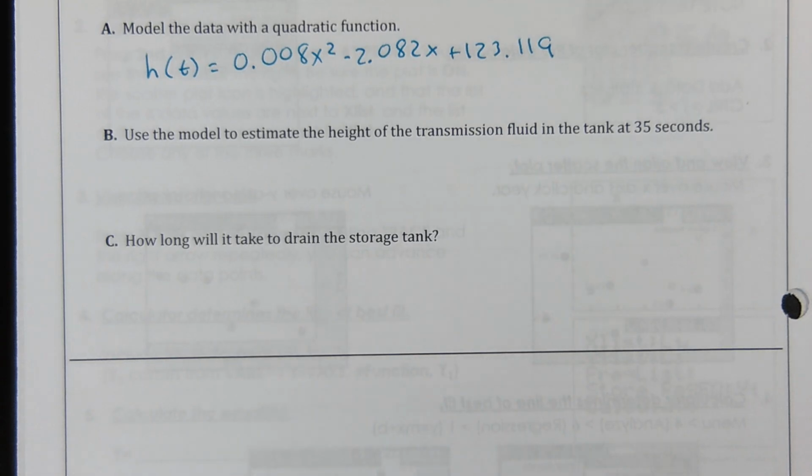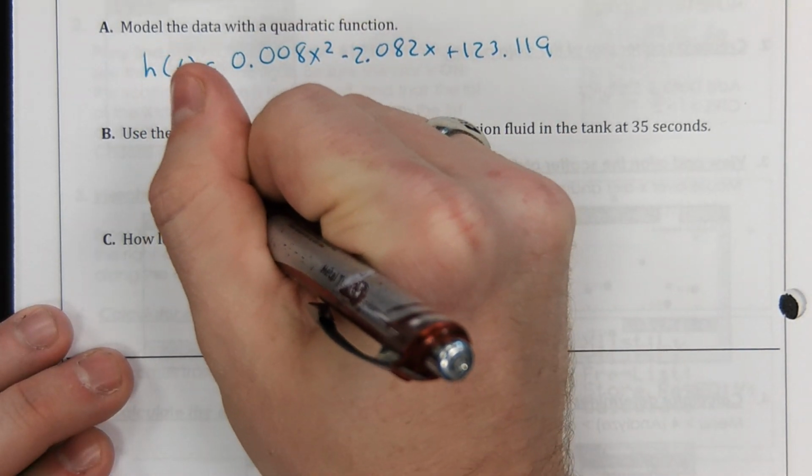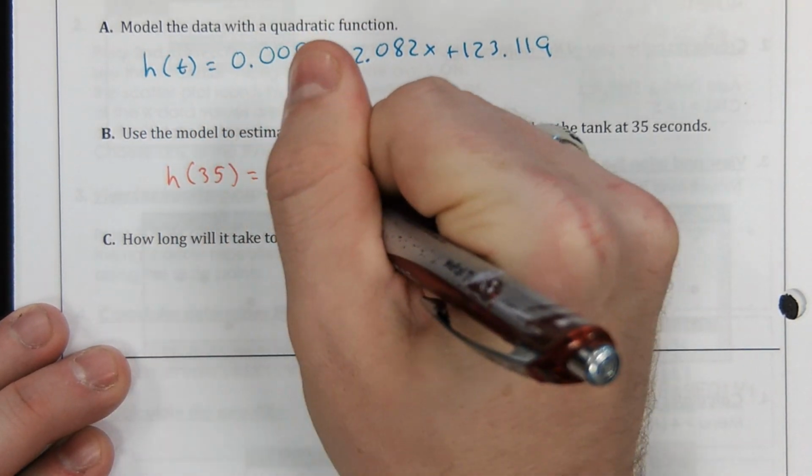Transmission fluid is red, isn't it? Like really deep red? Any gearheads in the room? Isn't transmission fluid red? I'm pretty sure it kind of looks like blood. Yeah, like really dark cough medicine. Yeah. So I'm going to write in red.